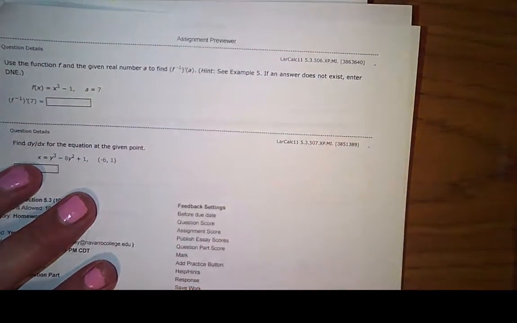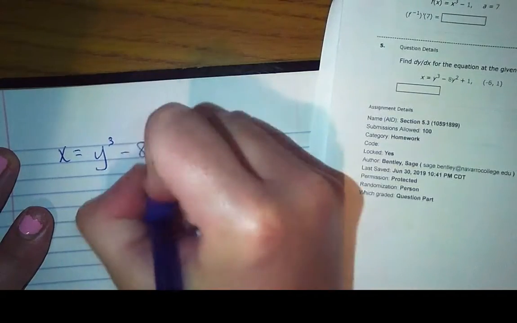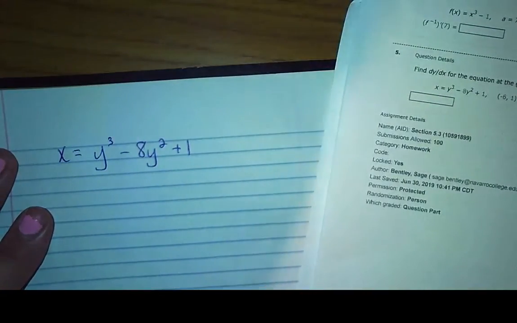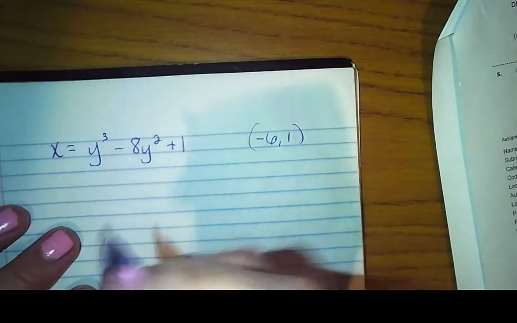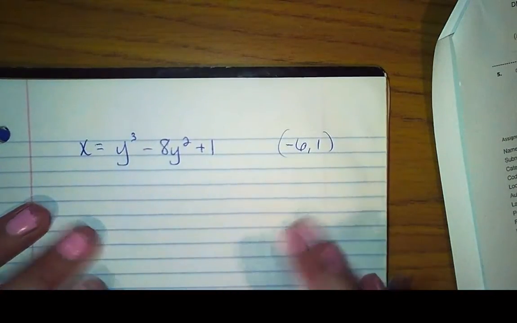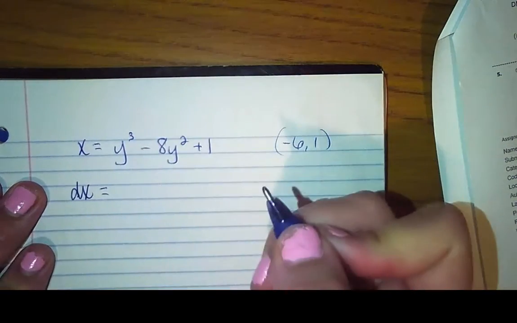It says find dy/dx for the equation at the given point. So I am given x equals y to the third minus 8y squared plus 1 at the point (-6, 1). Okay, so it wants me to find dy/dx. So what's the slope of x? It is 1 dx. I said slope.